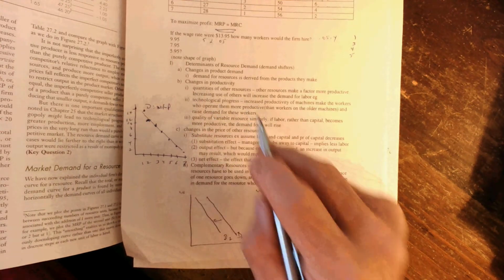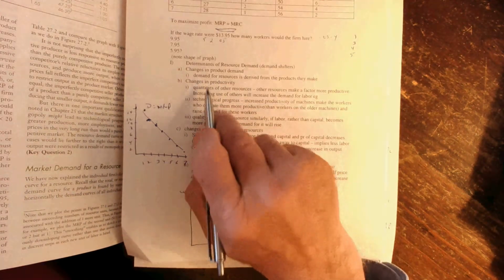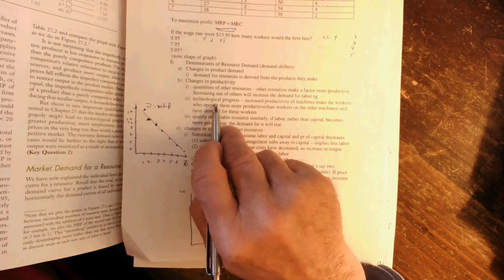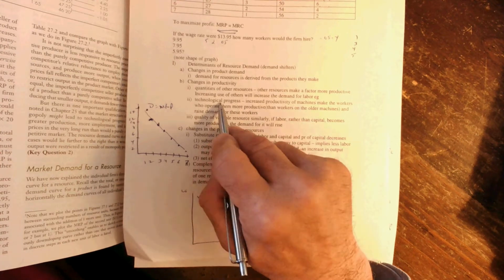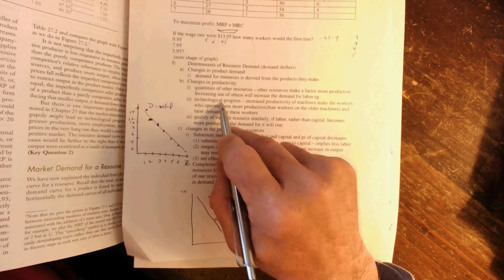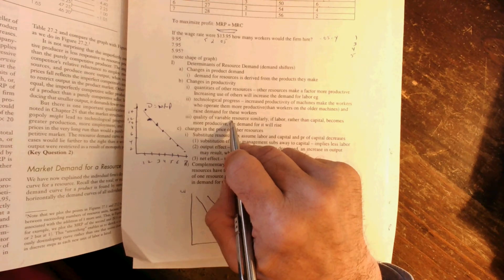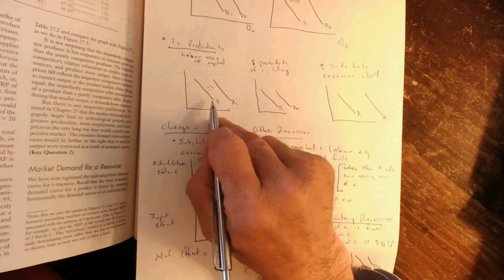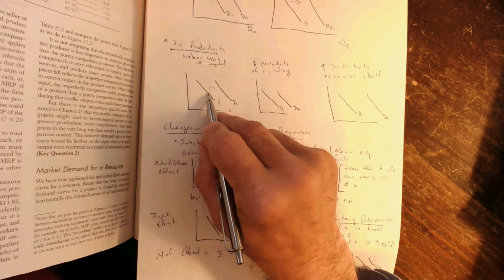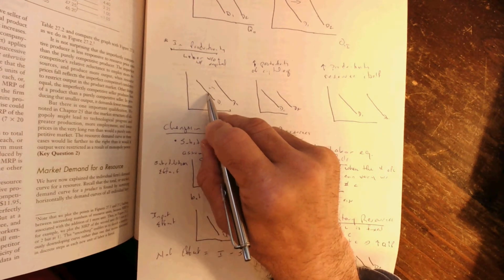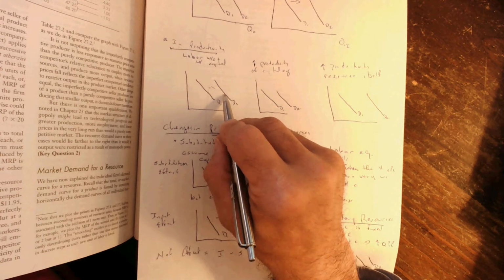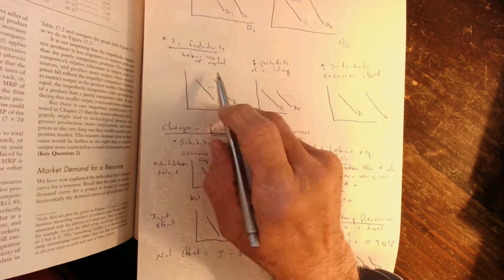Changes in productivity will cause a shift in the demand for a resource. This affects the quantities of other resources that are used in production, the technology of other resources that are used with a particular resource, or the quality of the resource itself. So the demand for labor may be one amount, but if we add capital to the labor, and that labor then, because of the additional capital, becomes more productive, then the demand for labor will go up, because costs will fall and profits will rise.